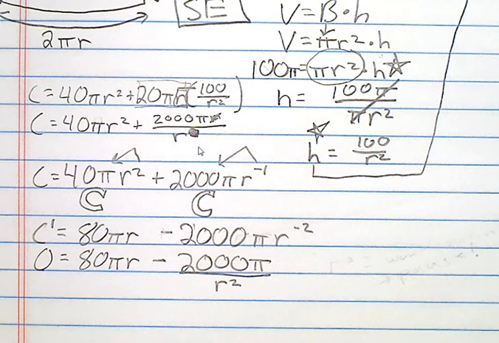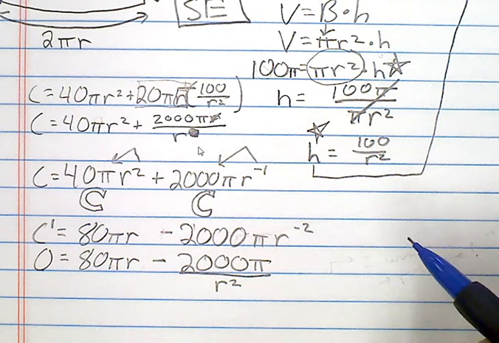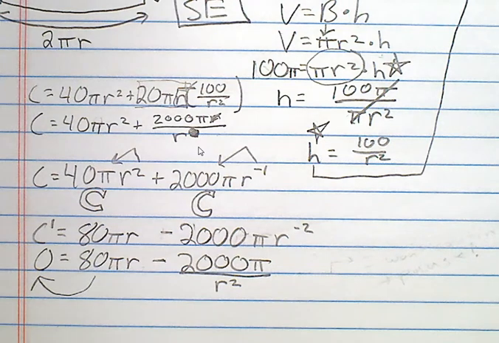So we got to isolate R. There's two ways of doing this. You could get common denominators, or you could just minus that over and then multiply both sides by R squared. Okay, so let's do that. Minus the 80 pi R over, and then multiply by R squared.